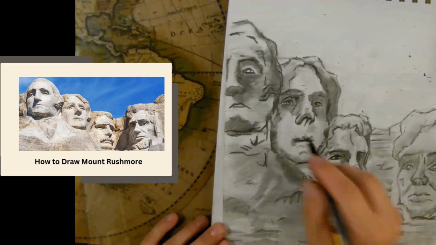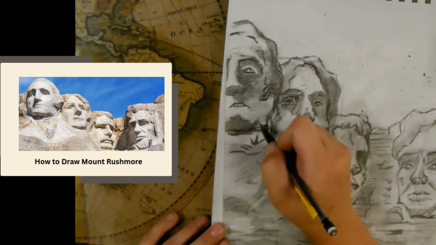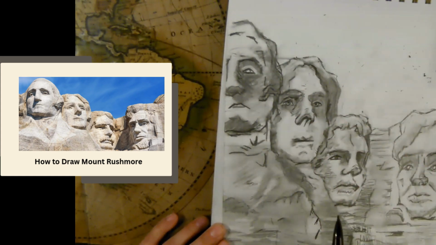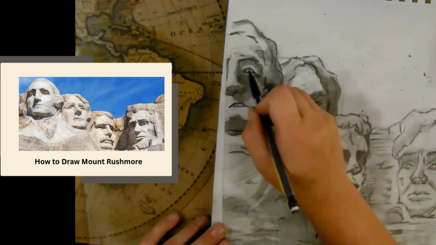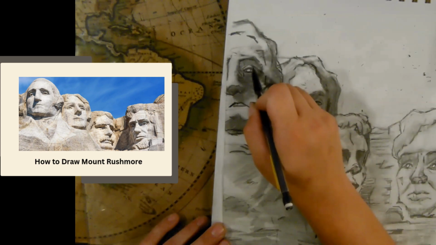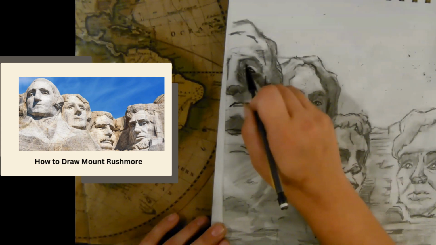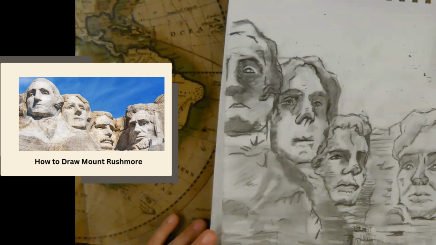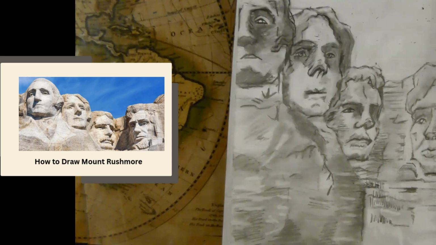Add some texture in there. Clean everything up. And I think we have Washington.